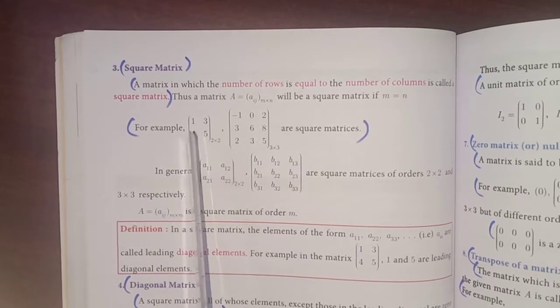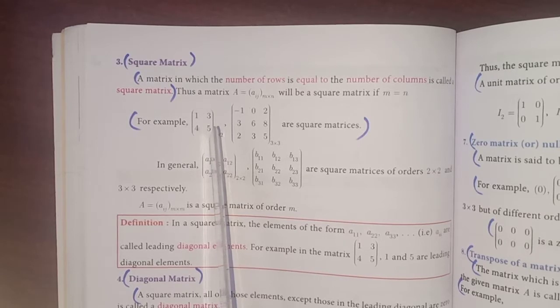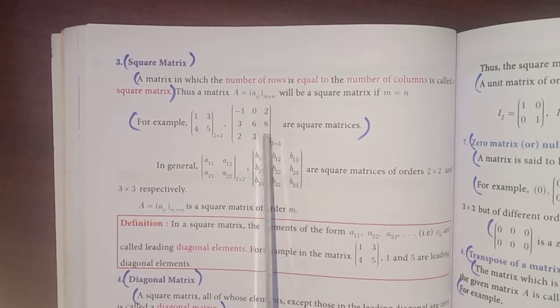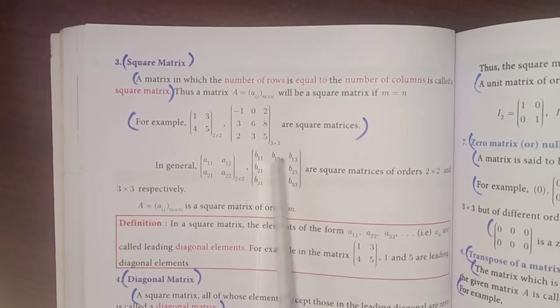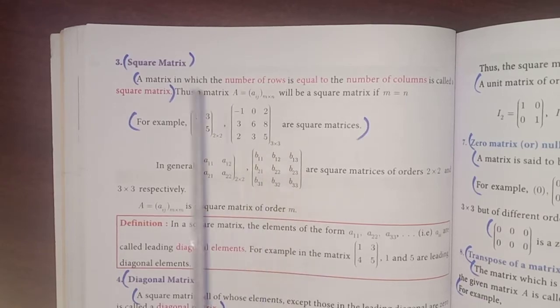For example, you write both the examples. Here how many rows? 2 rows, 2 columns. Look at that, number of rows and number of columns are equal. Here also 3 rows and 3 columns. So these two are the examples of a square matrix.